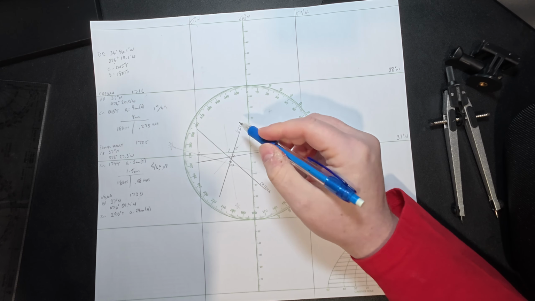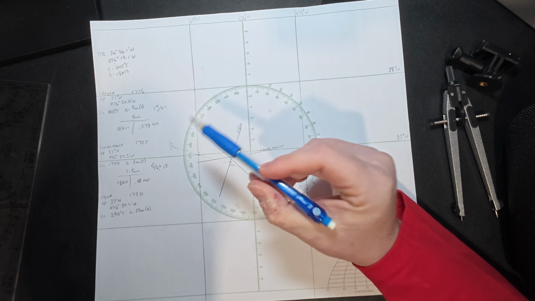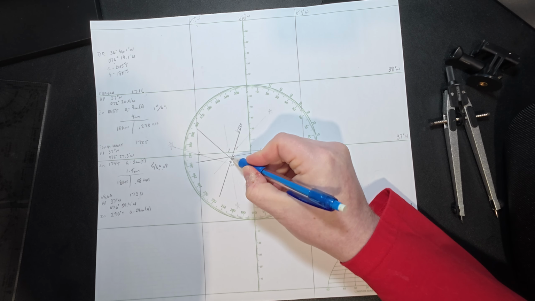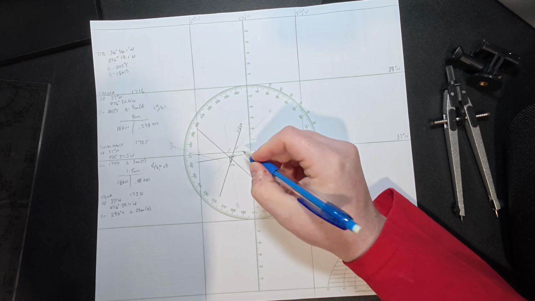I don't really do the process of elimination unless the information I got for that star was totally off. I would put the fix right in the middle, right there. Draw your circle.